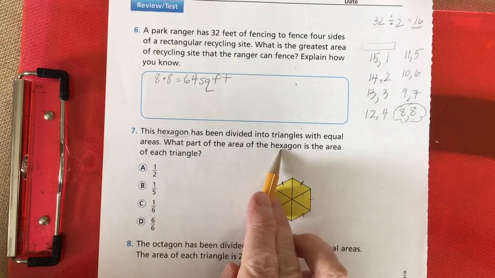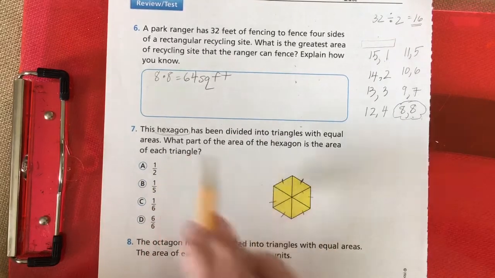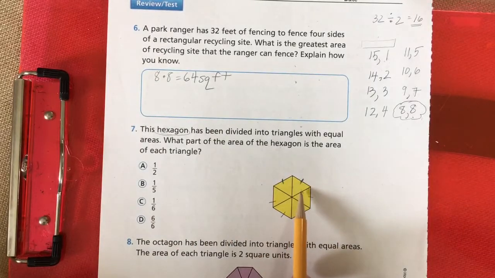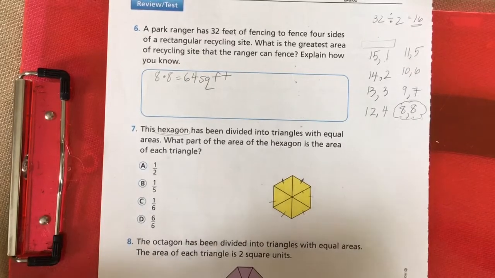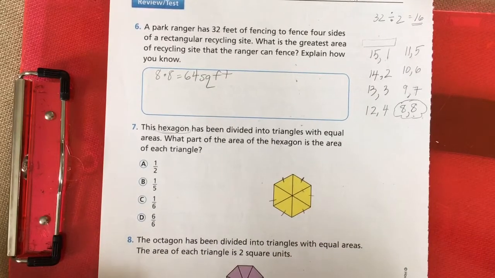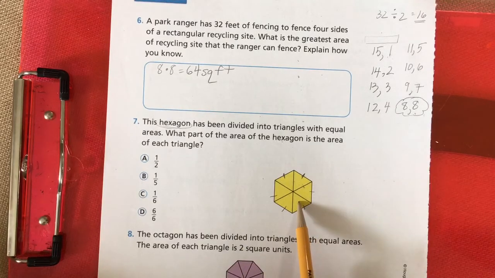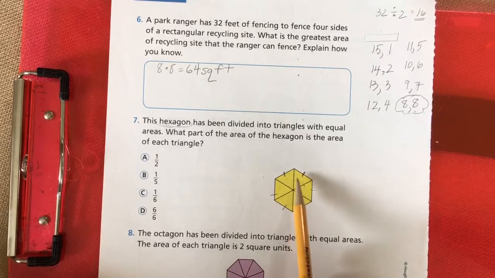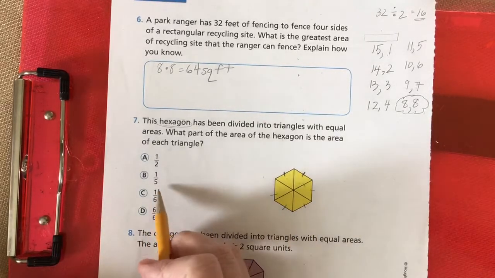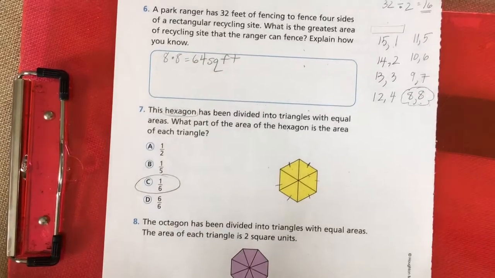What part of the area of the hexagon is the area of each triangle? Well, there's 6 equal parts, boys and girls. So if you're dividing it into equal parts, right? It's like fractions. So 1/6 plus 1/6 plus 1/6 plus 1/6 plus 1/6 plus 1/6 equals 6/6. So what is each little section here? The answer would be that it's 1/6. Okay, 1/6 of that area.